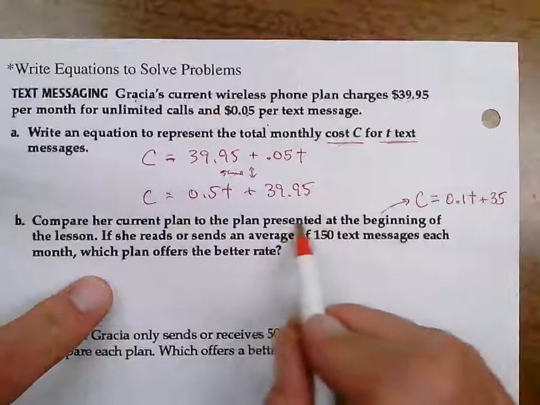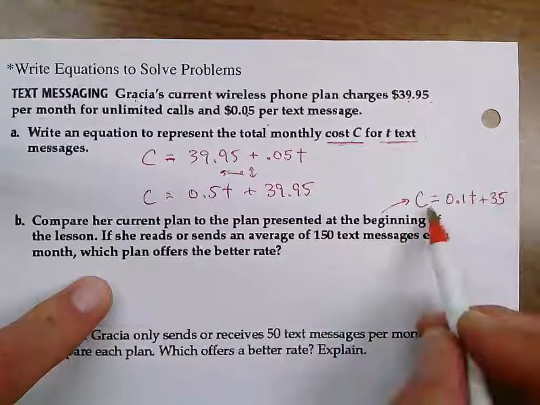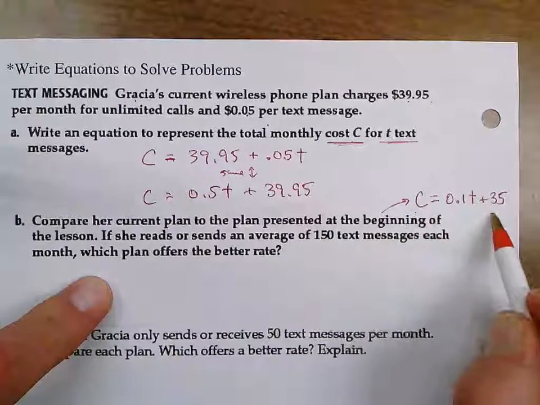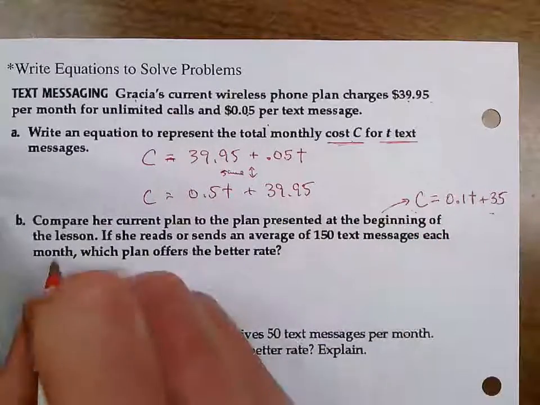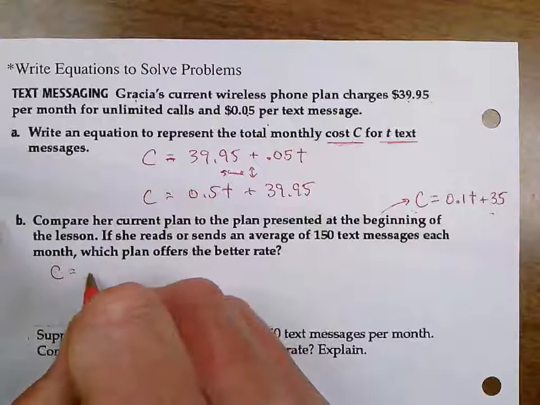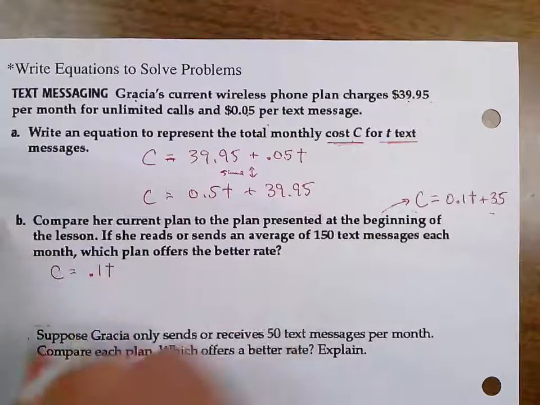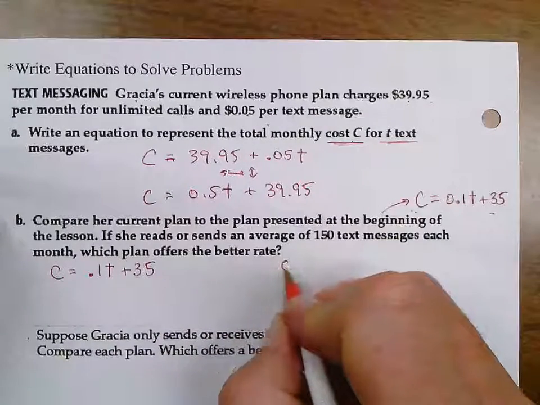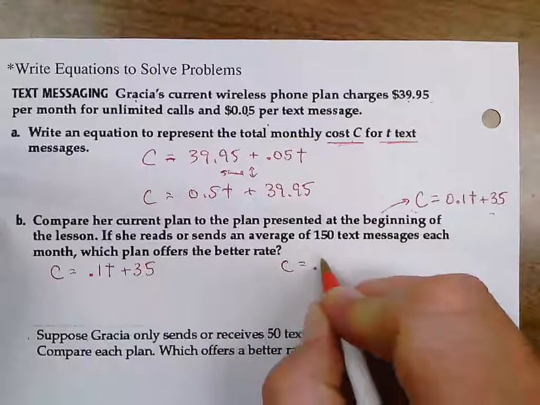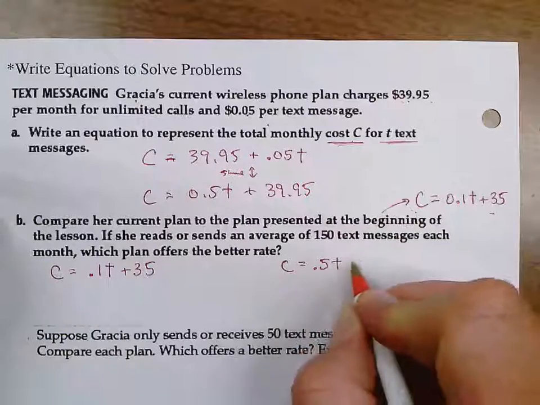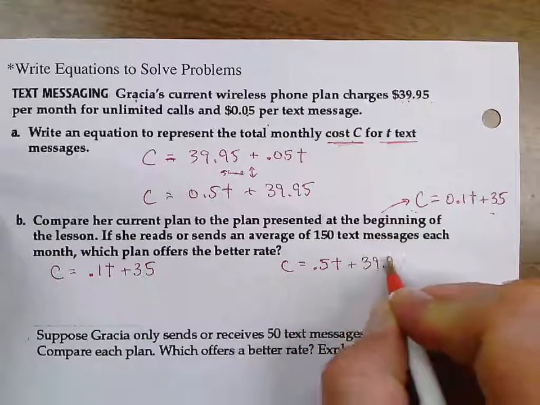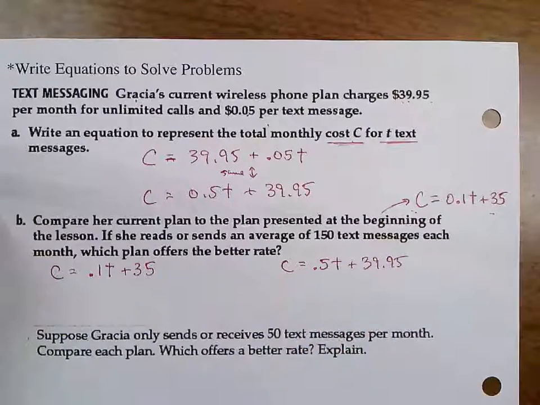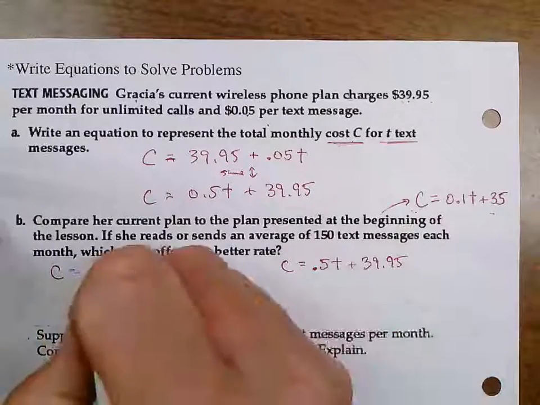Compare the current plan to the plan presented at the beginning of the lesson. Well, here it is. Here's the plan. Write that down. This is the one presented at the beginning of the lesson, with C equals, basically, 1 cent per text message plus a $35 flat fee. Yours is going to be C equals 5 cents per text message plus $39.95. Make sure you have these points here, because that's huge.